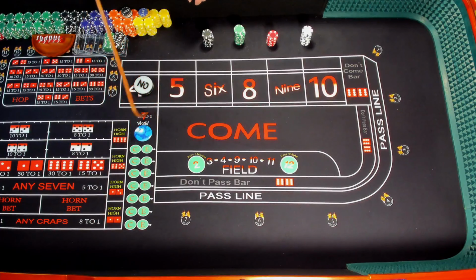They have the 7s. I don't have the statistics on hop bets, but I'm sure that these hop bets up here, they're one roll bets and you're betting on a specific number and dice combination to come out. So be very, very careful.